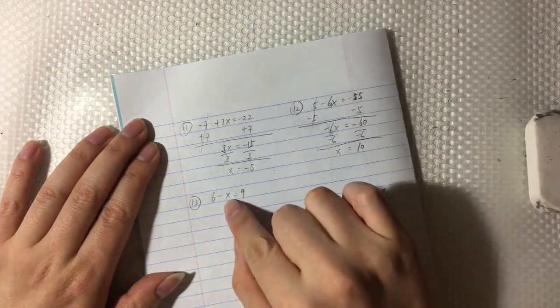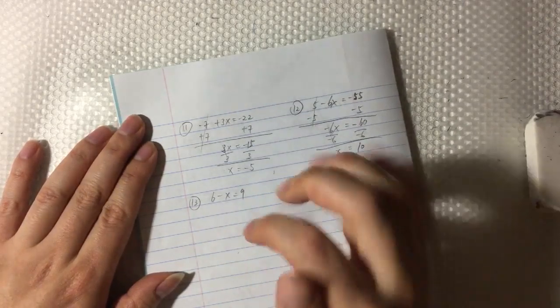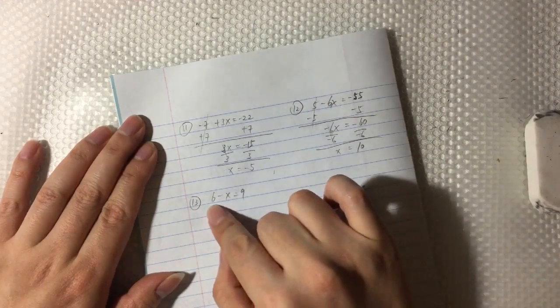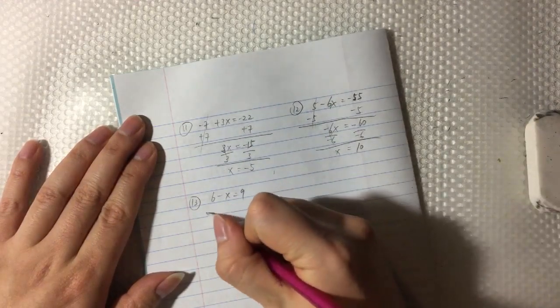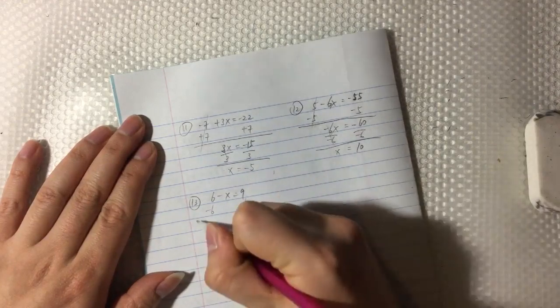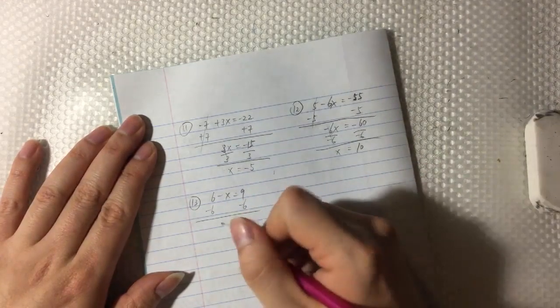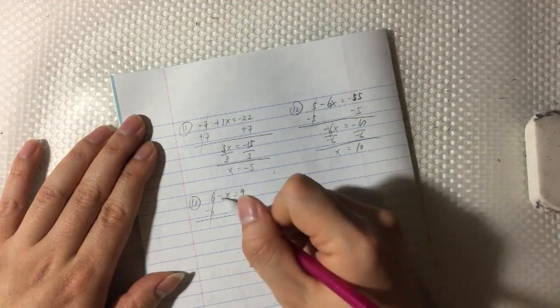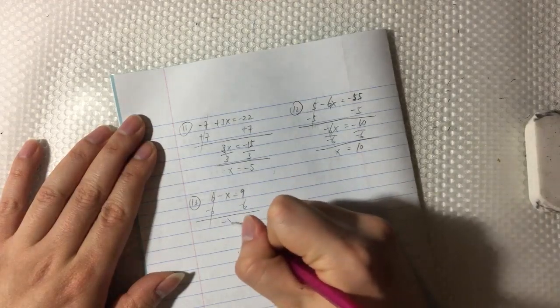We try to get x by itself. In order to get x by itself, I need to eliminate 6 first. So I subtract 6 from both sides. Positive 6 and negative 6 get cancelled. We have negative x by itself on the left side.